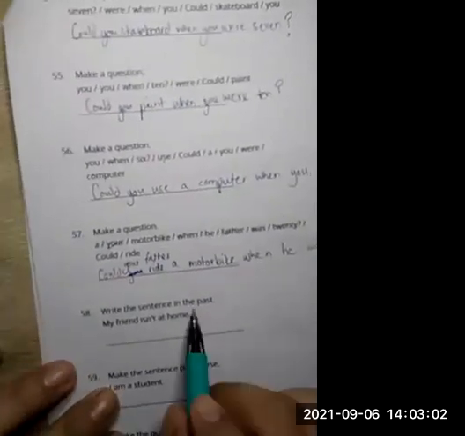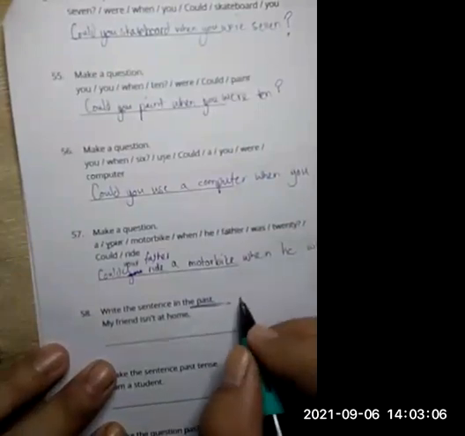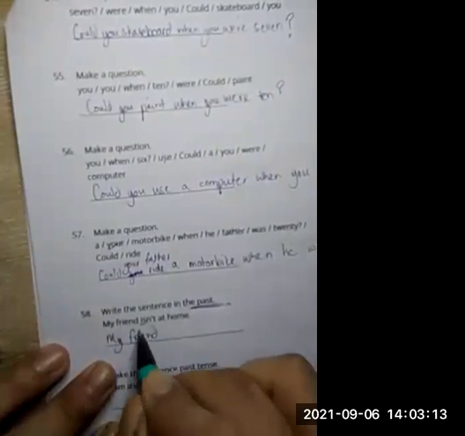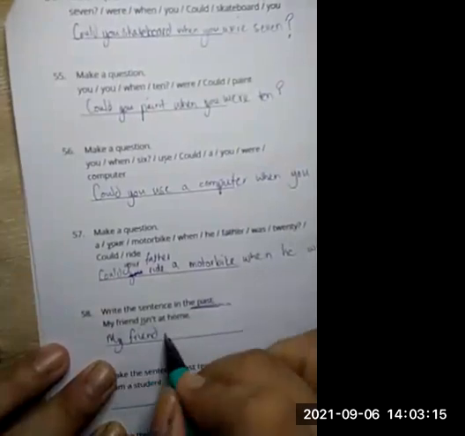When he was 20? Write the sentence in the past. My friend isn't at home. Past. So I'm going to change to past here. Is becomes was. So my friend was not, wasn't at home. I am a student in the past.